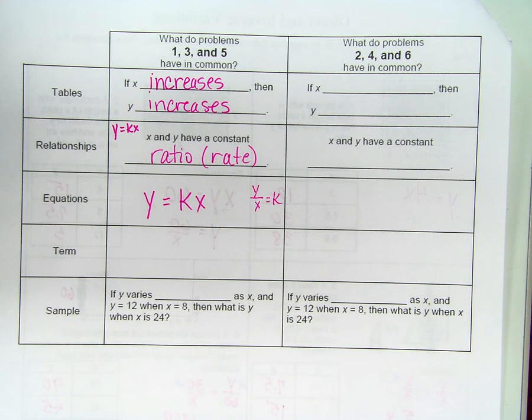So the tables, if x increases, then y increases. The relationship is that x and y have a constant ratio or rate. And the equations, I'd like for you to actually write both equations down. y equals kx and y over x equals k. Are they really the same equation? They are, right? Just in a different form. You okay with that? Okay, turn back to the problems again, please.